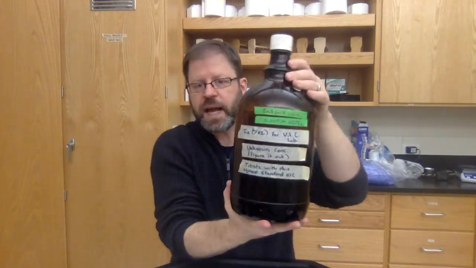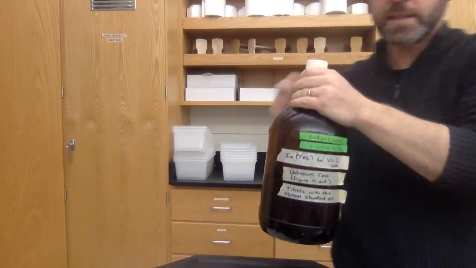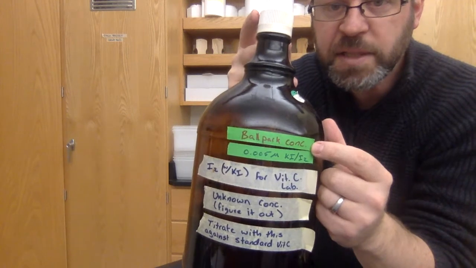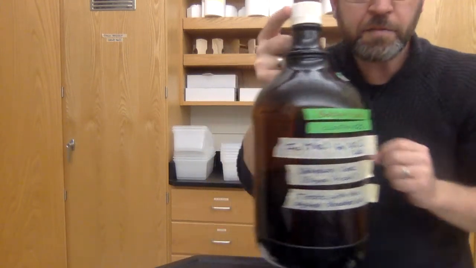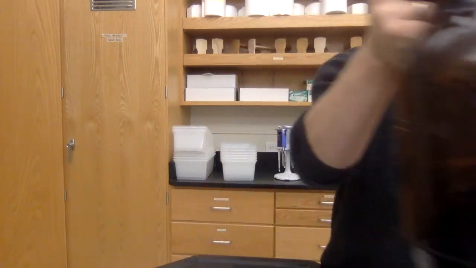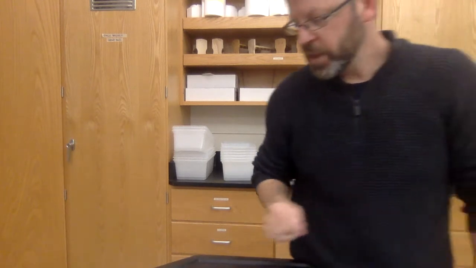Here's the titrant. I have lots of things labeled on this, but this is the most important thing right now. It says ballpark concentration 0.005 molar, KI I2, so potassium iodide and iodine, the Brinkmann. But it's only a ballpark concentration. This is really common, and so there's a world where I could figure this out and just tell you exactly what it is. But this is really common in real life that you would have to be really confident about your titrant. And so this is some of the pre-work that you would do.